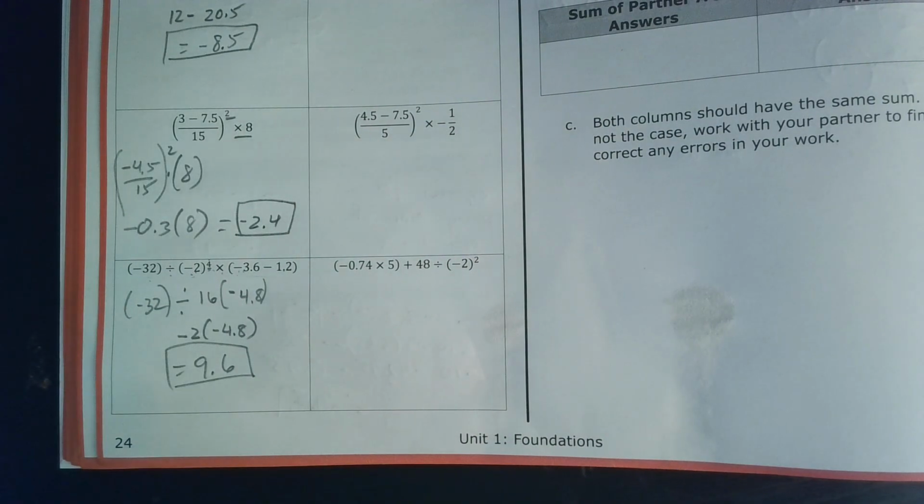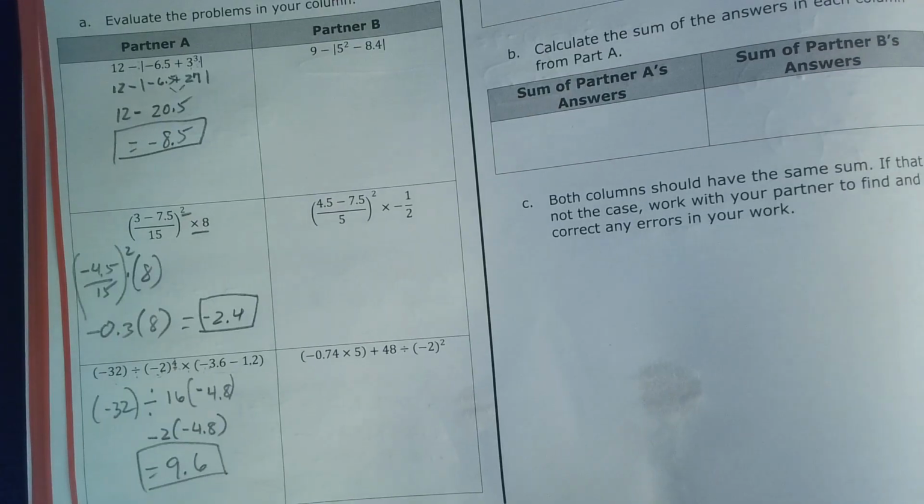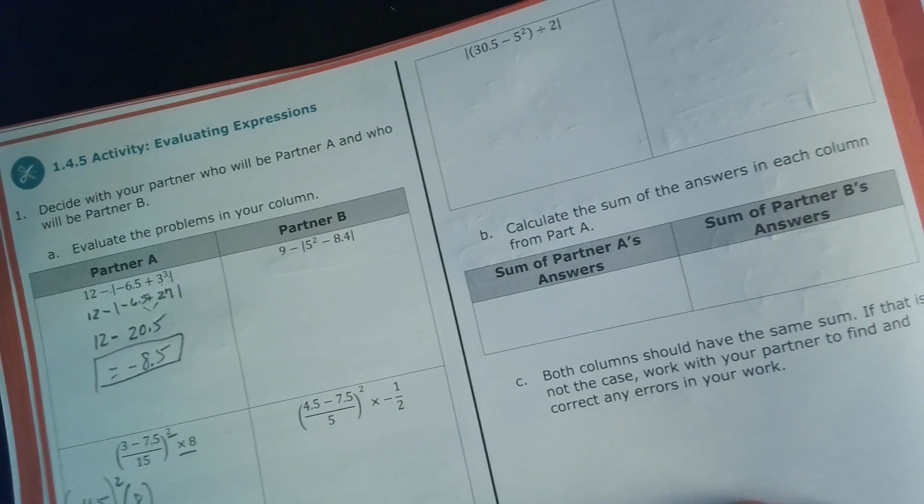9.6. And actually, I think you guys were working on this. I can't remember because I have two pre-algebra classes. I don't remember. I think I let you guys do that, and then we kind of skipped over just so I could finish it. But I am going to give you guys time tomorrow.